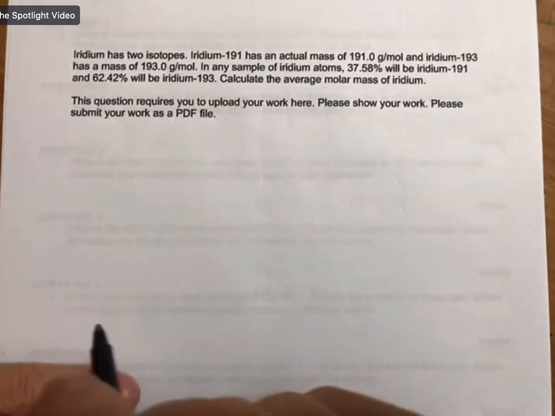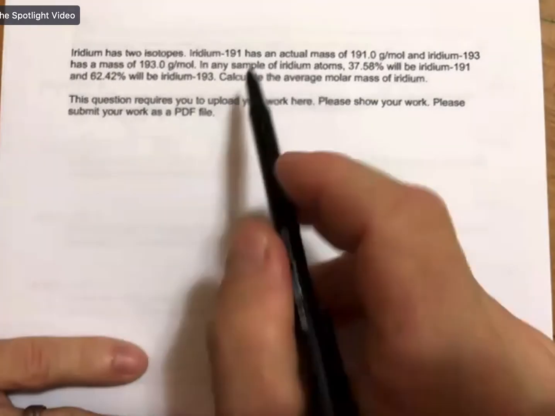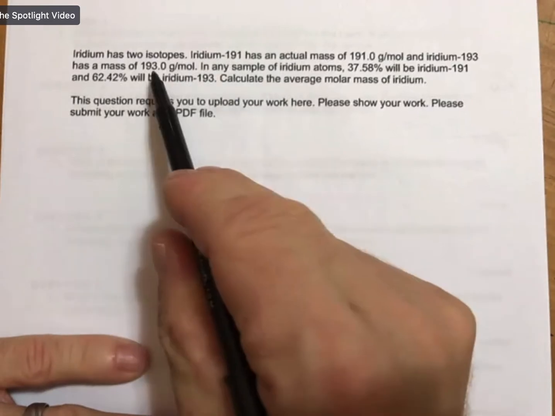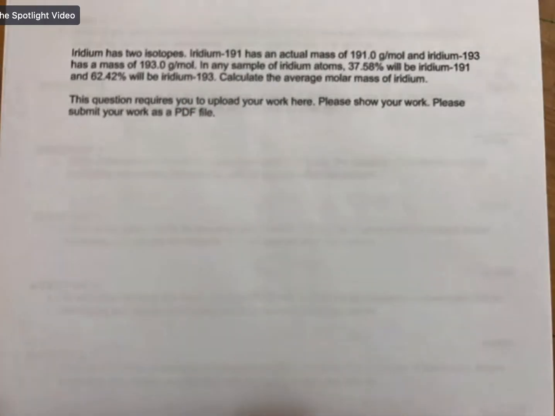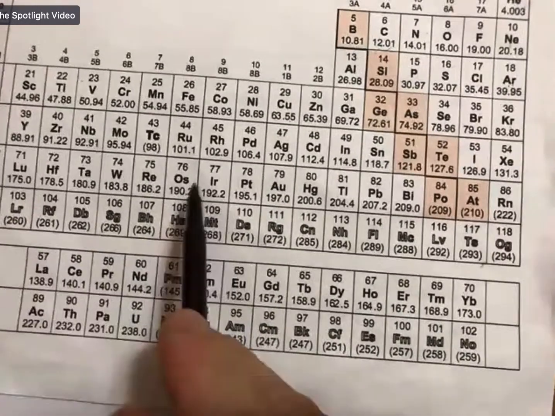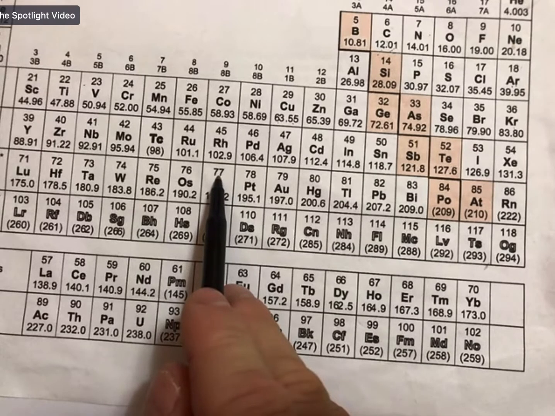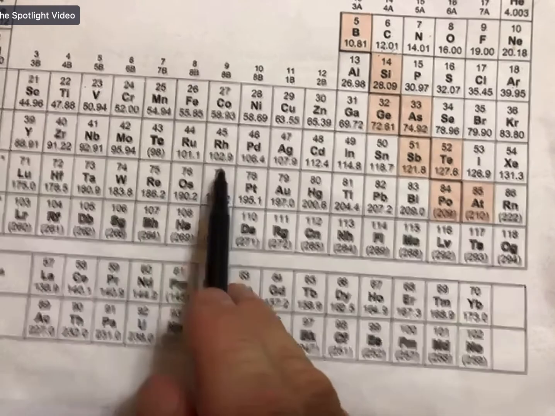...says iridium has two isotopes. Iridium 191 has an actual mass of 191.0 grams per mole, and iridium 193 has a mass of 193.0. And the iridium 191, we could look at the periodic table, and iridium is right here. Any atom of iridium has 77 protons.